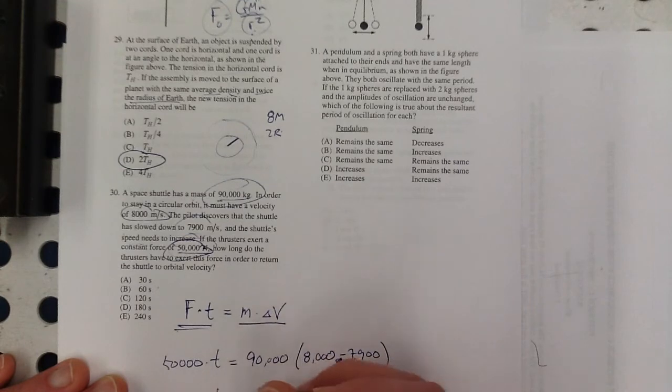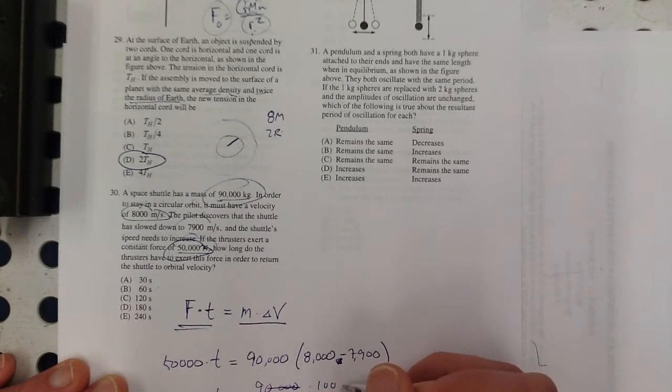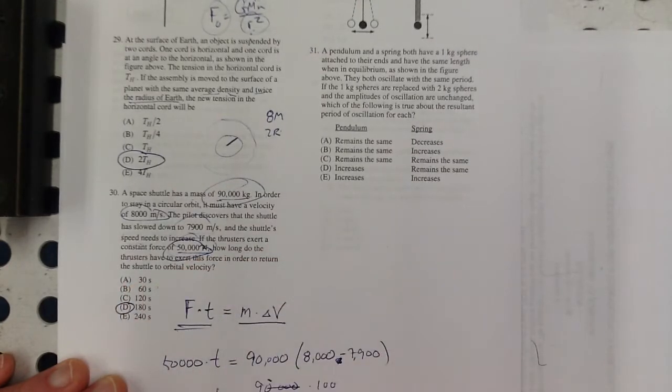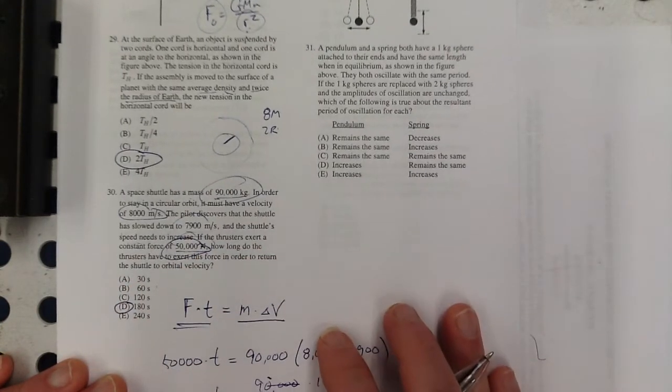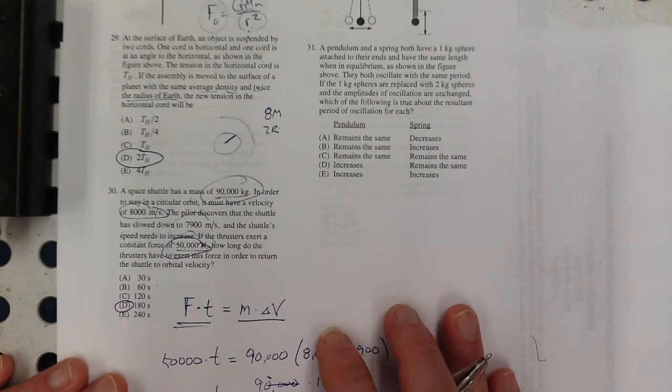So 90,000 times 100 divided by 50,000. Probably doable without a calculator. There's 4 zeros to go away, so 100 divided by 5 is 20 times 9 is 180, so 3 minutes. You can use your calculator, of course. So 30 is D.